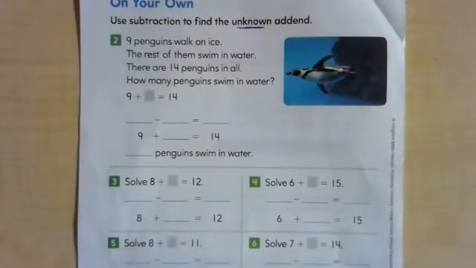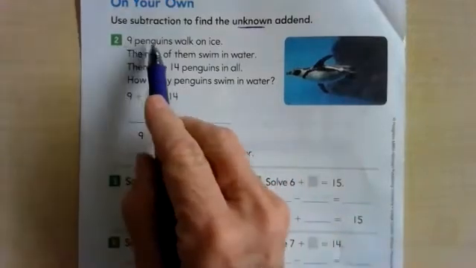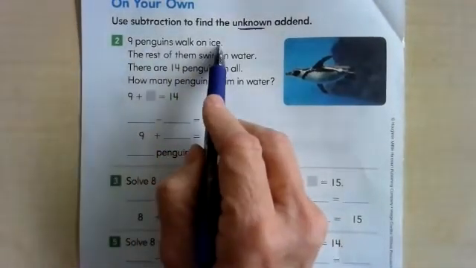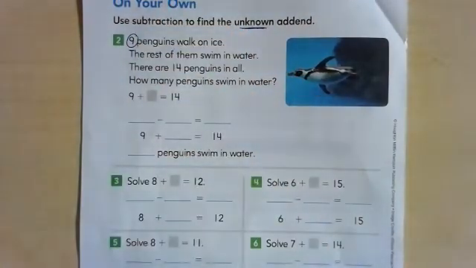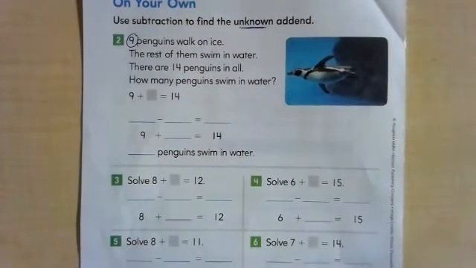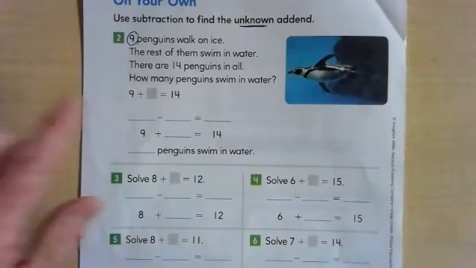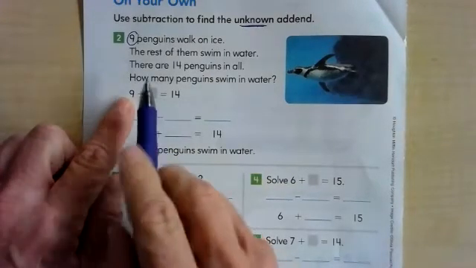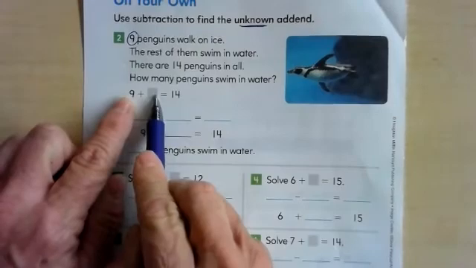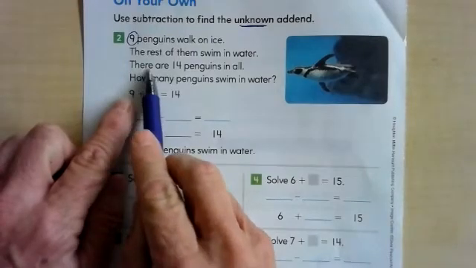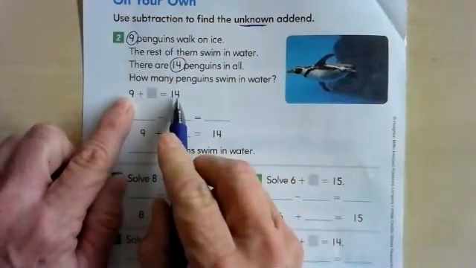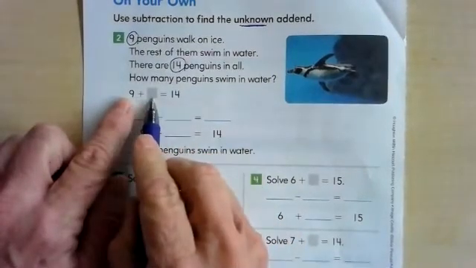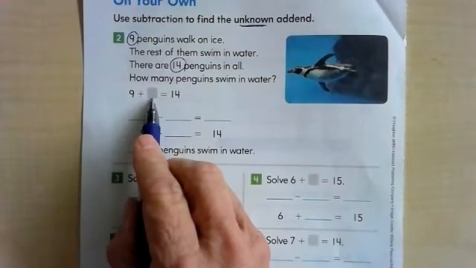So number 2 says, 9 penguins walk on ice. I'm going to circle that number 9. The rest of them swim in the water. So I know my number 9, it's the ones in the water I'm not sure about. But I do know that there are 14 penguins in all. So we need to know this number. How many penguins swim in the water?